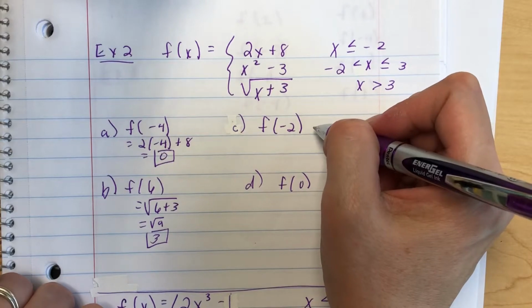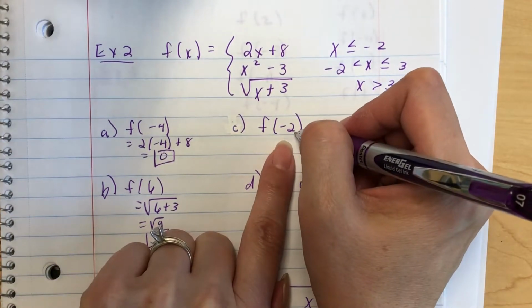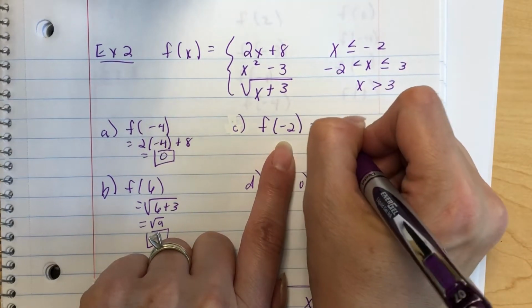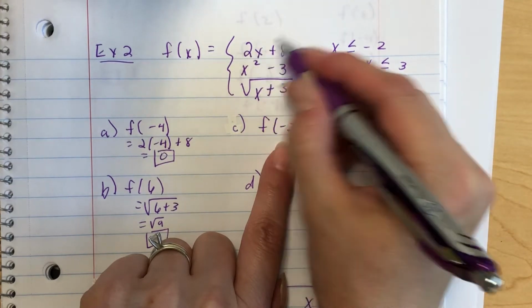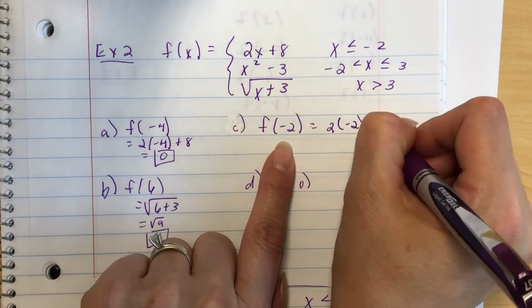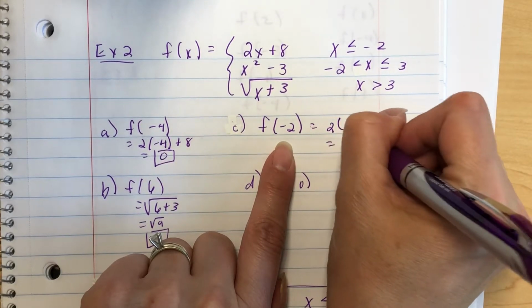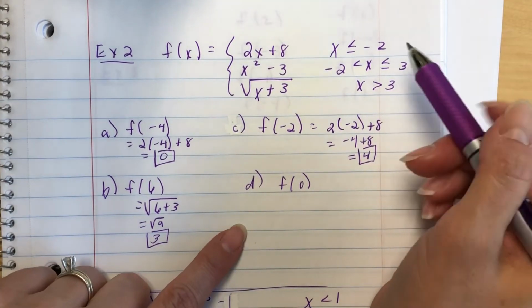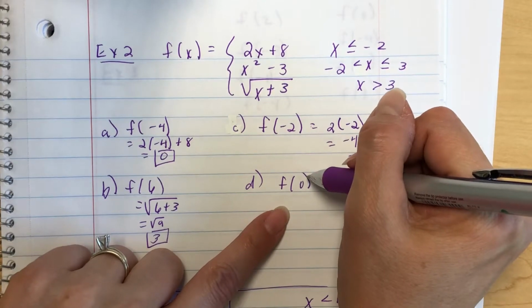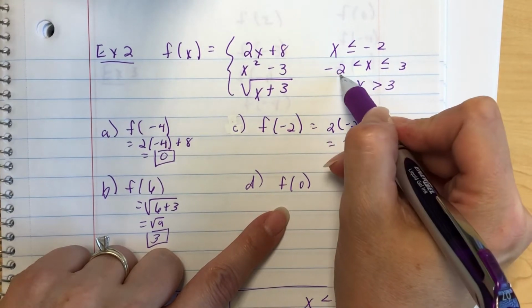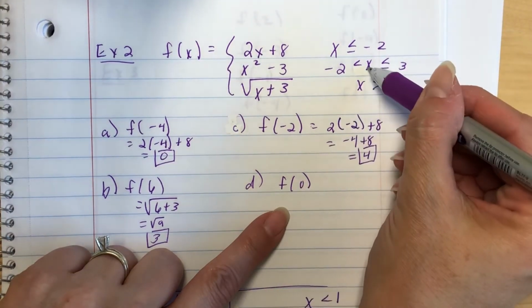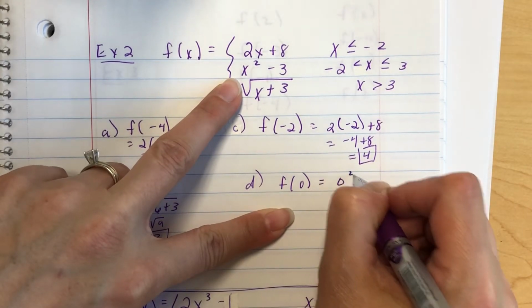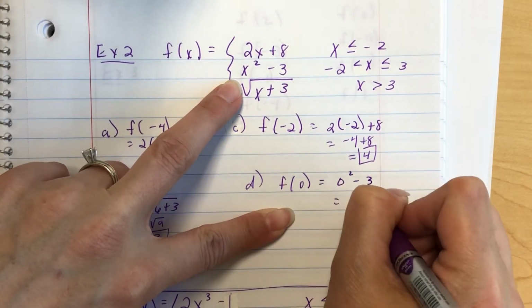Part C, f of negative 2. So x equals negative 2. So that means I'm going to use the top equation. And I'm going to say 2 times negative 2 plus 8. So negative 4 plus 8 gives me 4. Part D, x equals 0. So 0 is between negative 2 and 3. So 0 fits inside here. So I need to use the second function. And I'm going to say 0 squared minus 3 gives me an answer of negative 3.